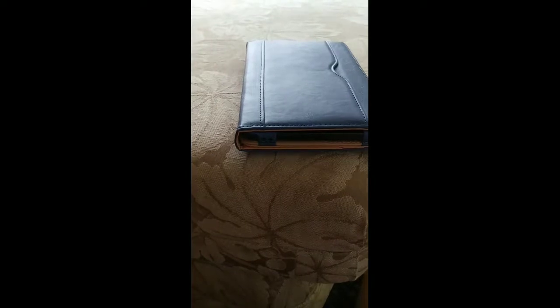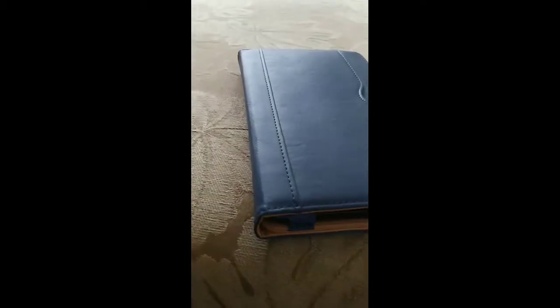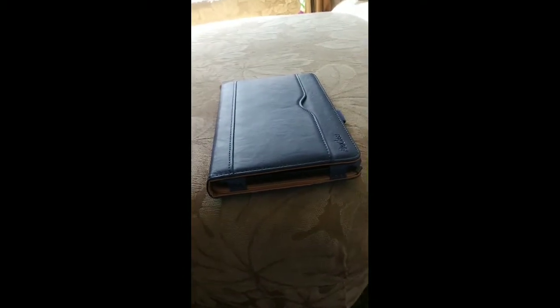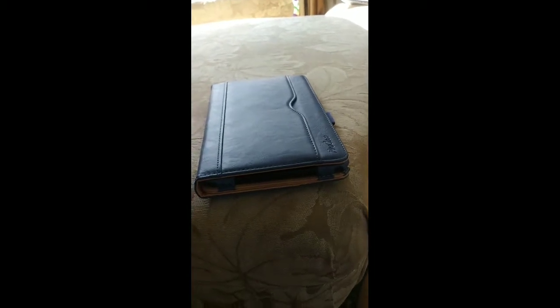If your kid is always on your phone or your tablet, wants their own device, and you're worried about them breaking yours, then get a 7-inch tablet. You can get them really cheap on Amazon. The Amazon Kindle Fire, the kids edition, is really great for kids, and I would highly recommend that one.